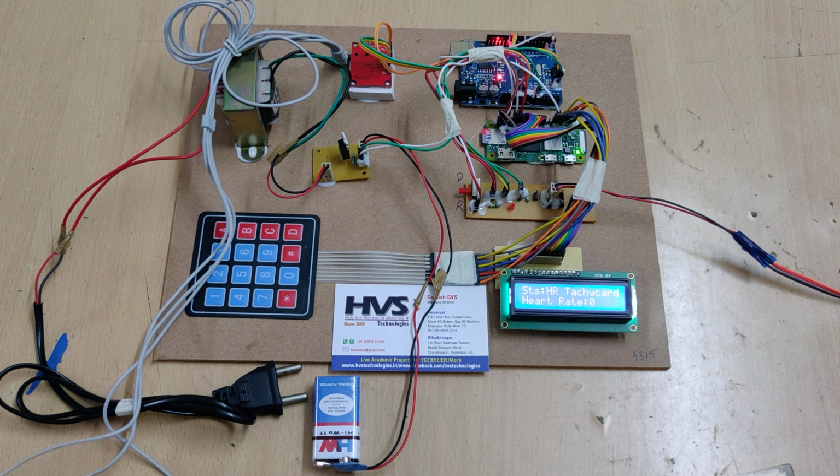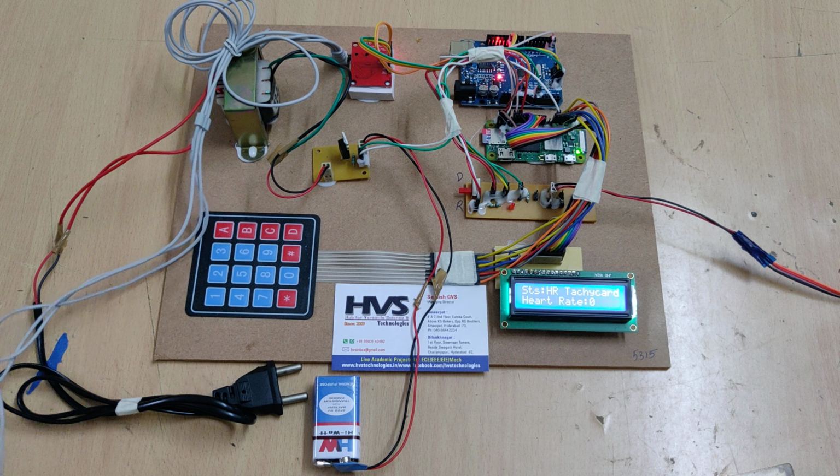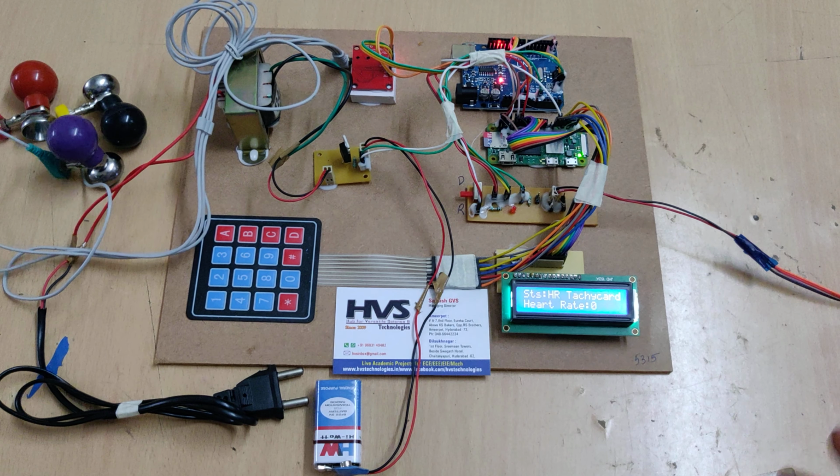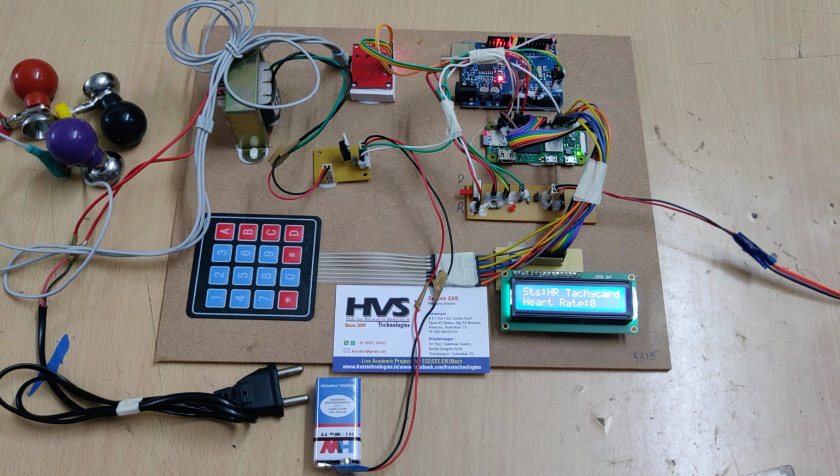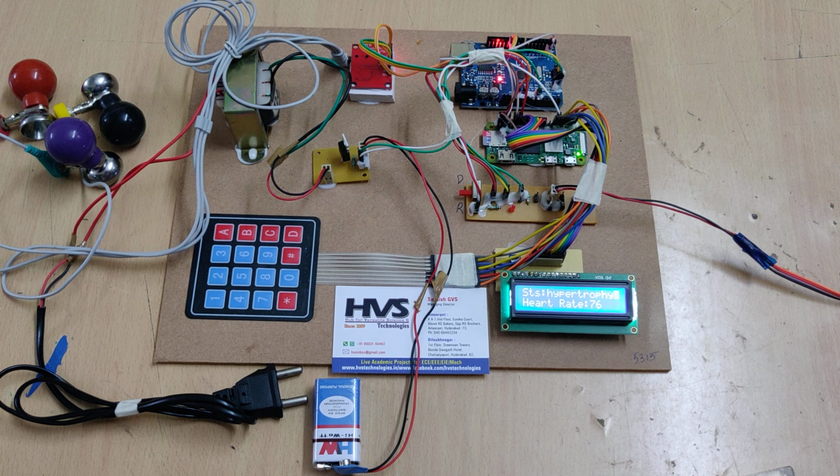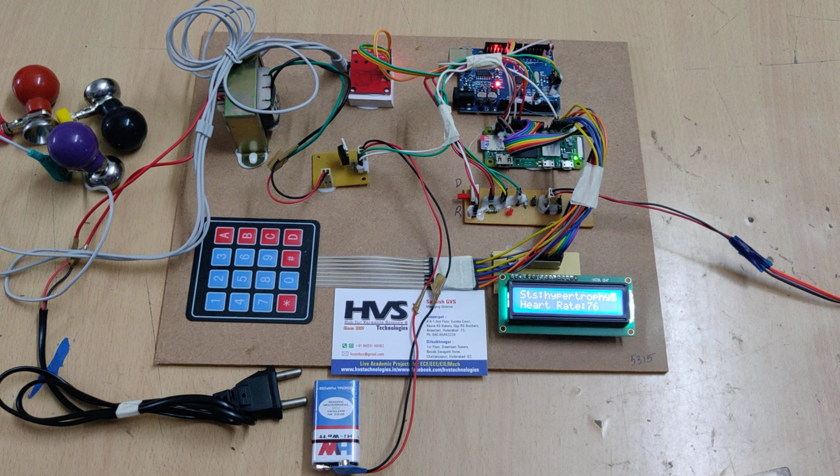Right, so it's normal, as you can see. Once it matches the skin resistance properly, it will show you the normal condition along with diseases and heart rate. Thank you.